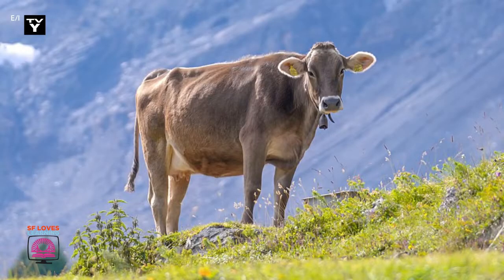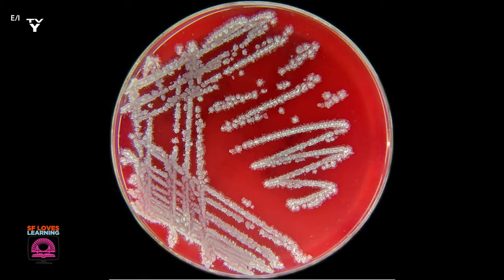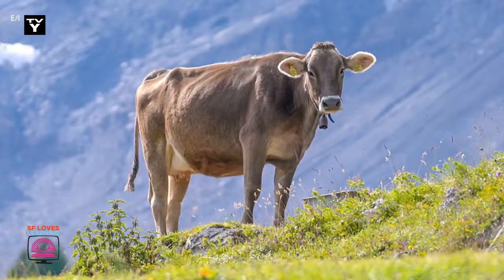A cow gets help to digest its snack from bacteria in its digestive tract. That's great for them, but I'm not sure how much I'd enjoy living in a cow. I don't think I want to live in a cow.